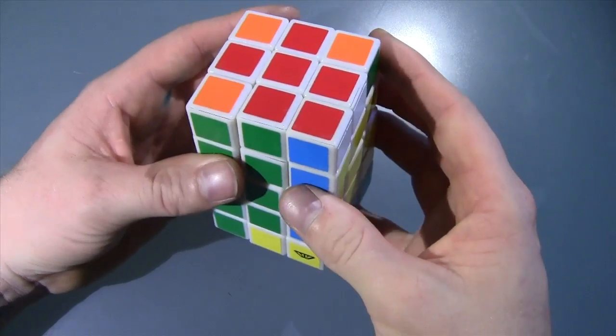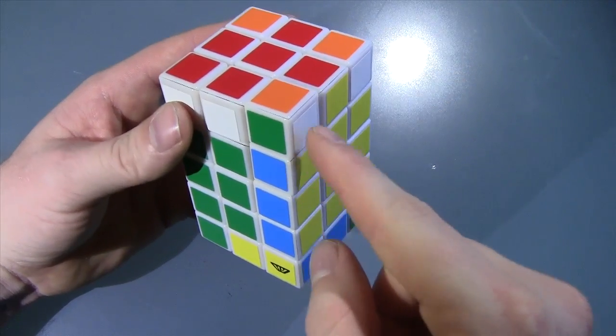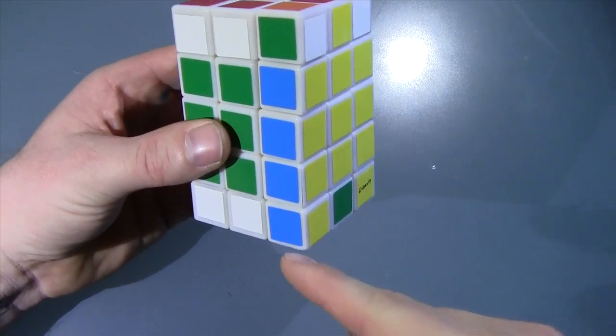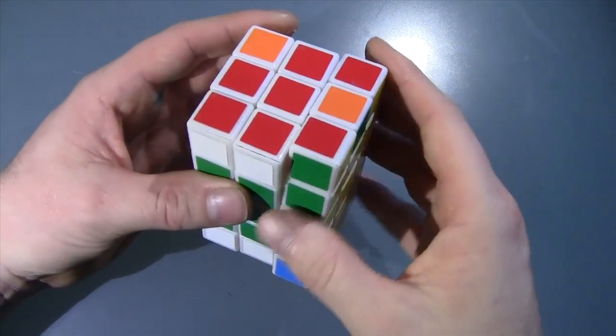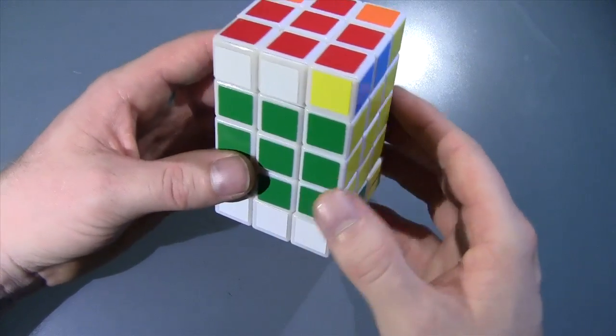So let's move another one in. So this is an orange. I know that goes on the bottom. Let's move this one in here. So this is the white and green. So let's move it until the white and green spot is underneath it and perform the algorithm. R2, U, R2, U prime, R2.